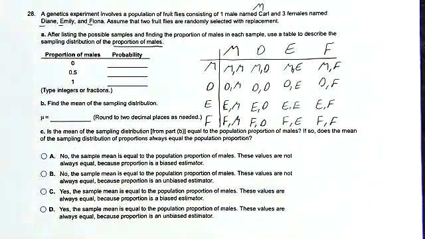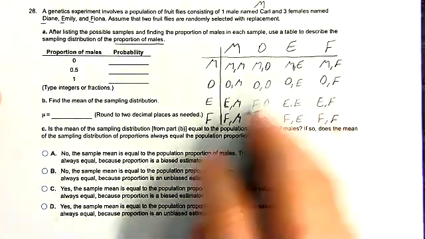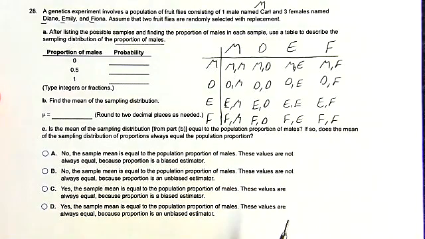And there's the table. So that table shows all 16 different combinations of fruit flies that you could get if you randomly select 2 of them. Actually, you randomly select 1 of them with replacement. So you pull one out, record which one you got, put it back, let them fly around for a bit, pull out another one, record which one you got, put them back. And these are the 16 possibilities you could have.